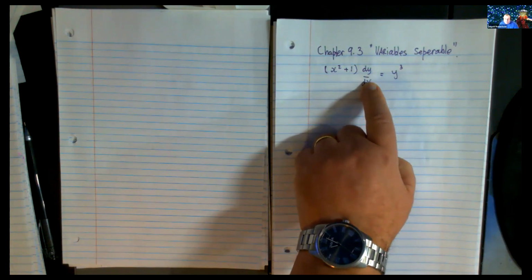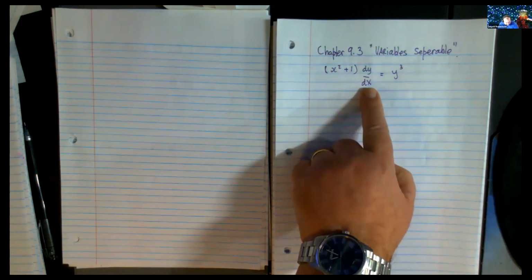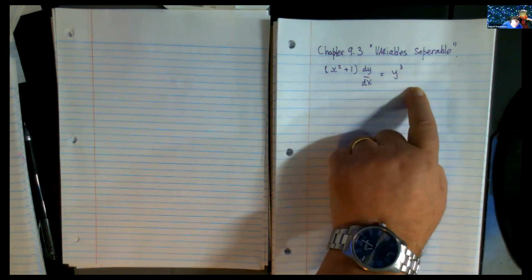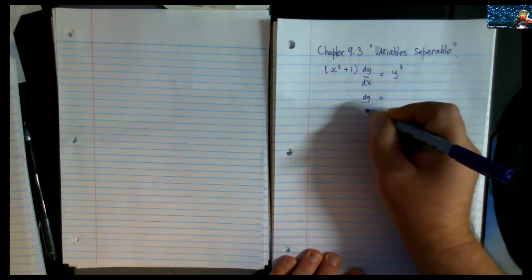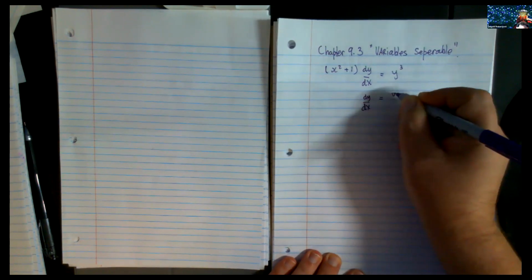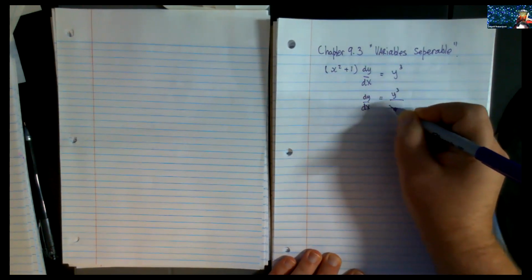Okay, that guy there is a differential equation, obviously. It's got dy by dx in it, and it's first order. But it's not really written the way it needs to be. To be variable separable, don't we need to have dy by dx on its own in a fraction? So the first thing we're going to do is get it into that kind of desired form, which is this guy.